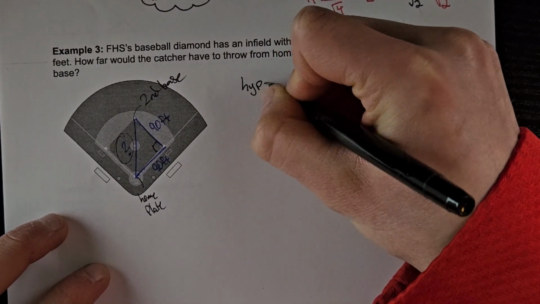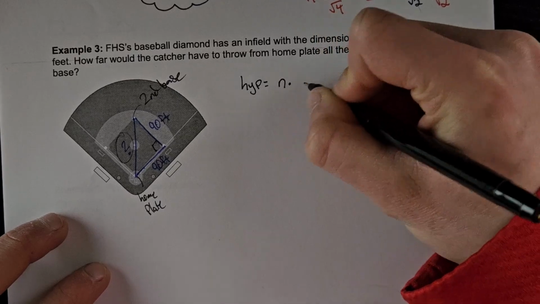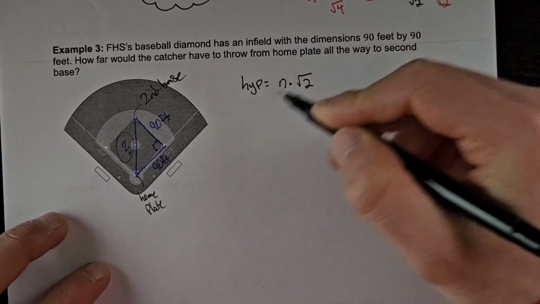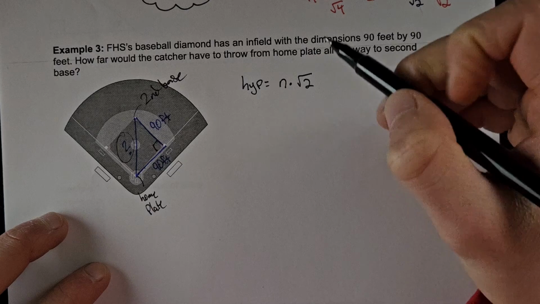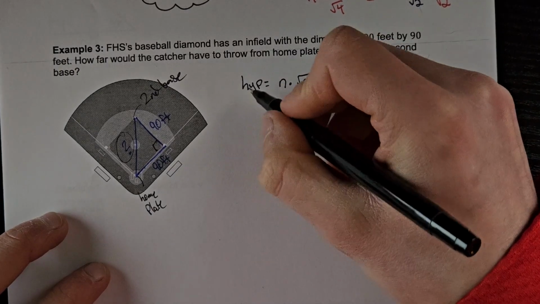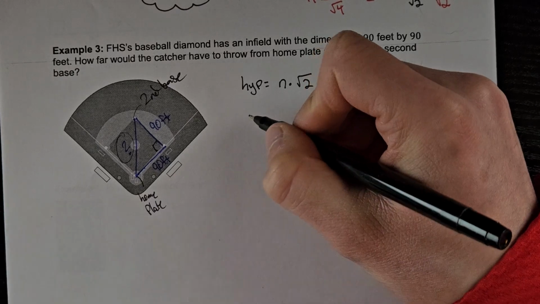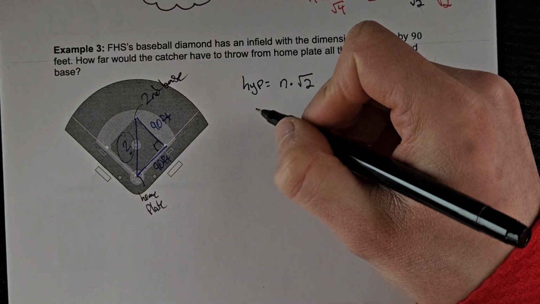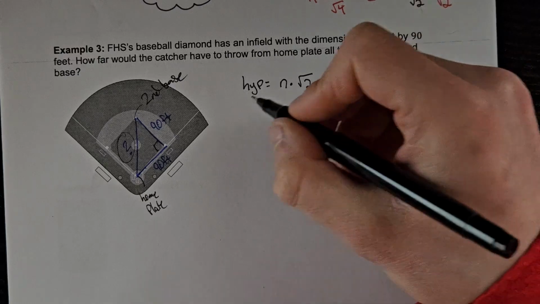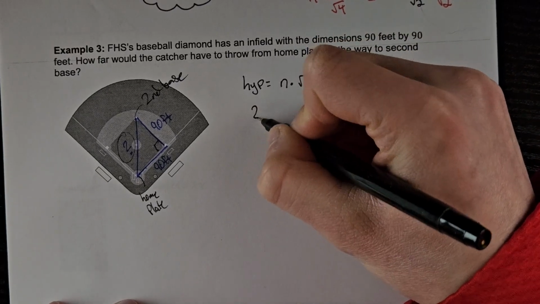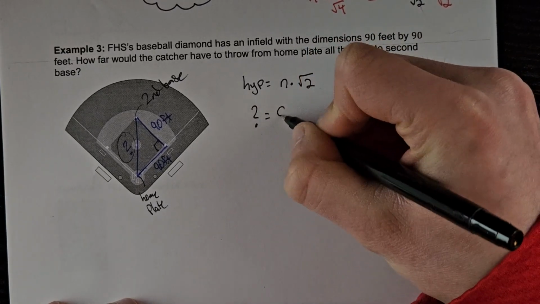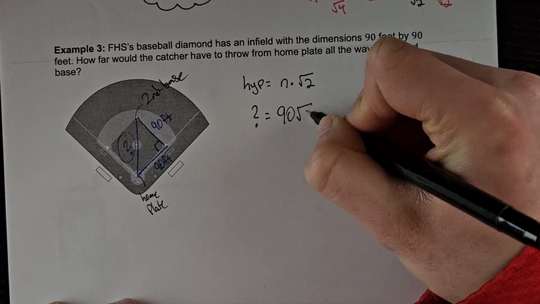So that means I can use hypotenuse is equal to a leg times the square root of 2. And then I can sub in what I know, which is the fact that the hypotenuse, which is my unknown, is equal to 90 times that square root of 2.